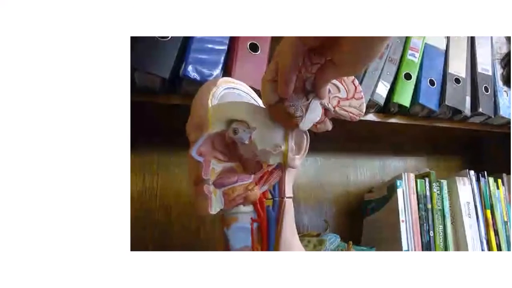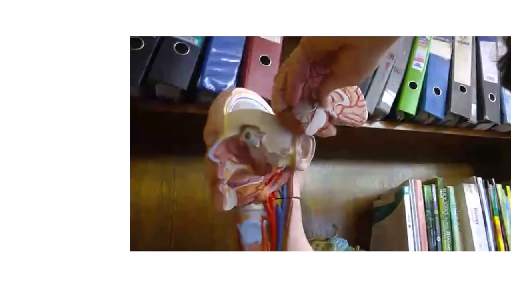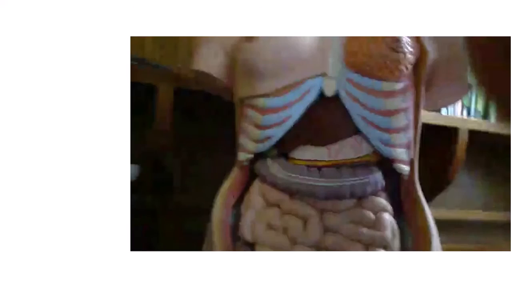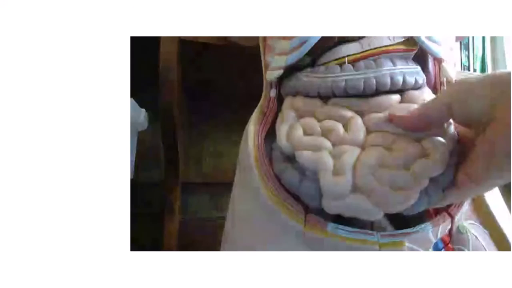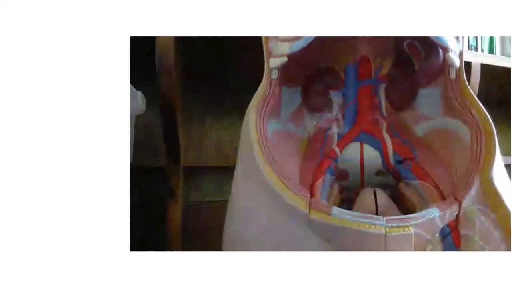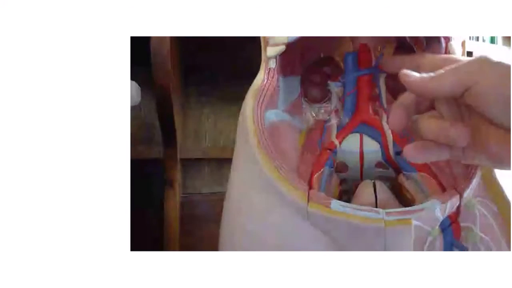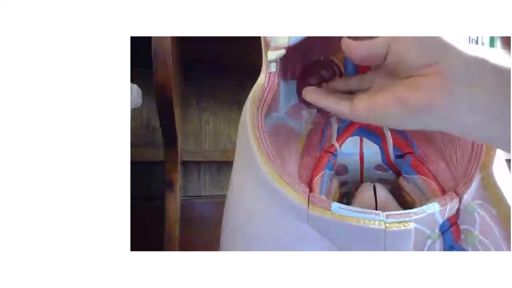And if there's too little water in the blood, it produces loads of ADH, and ADH goes into the blood, and it travels down to the kidneys. And it affects the kidneys and makes them absorb much more water back into the blood.